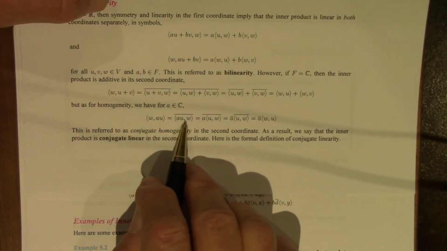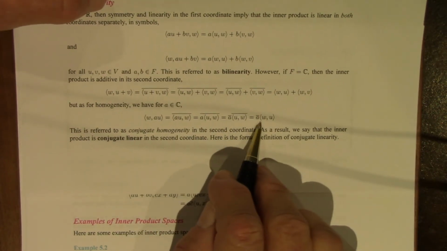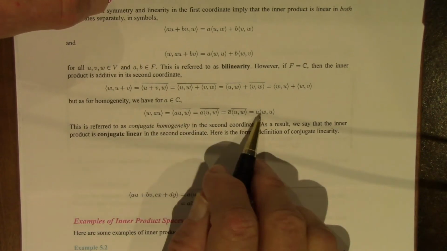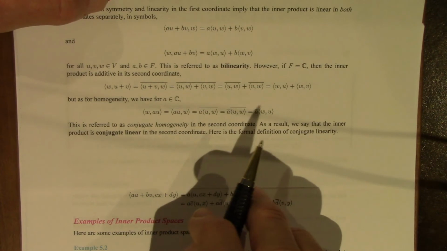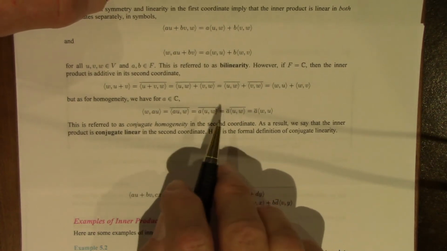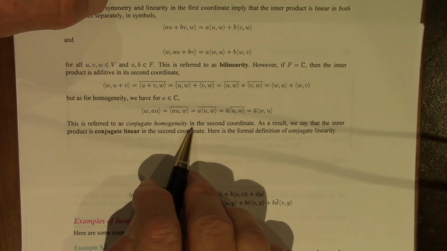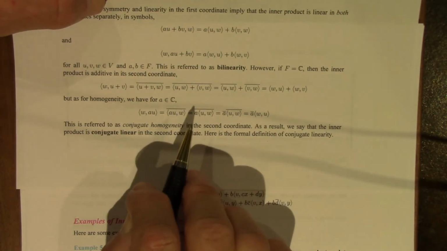You put a conjugate over there, pull out the a, separate, and so a scalar comes out of the second coordinate as its conjugate. This is referred to as conjugate homogeneity as opposed to ordinary homogeneity.